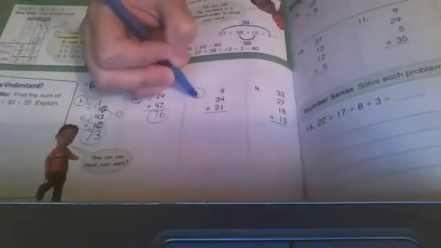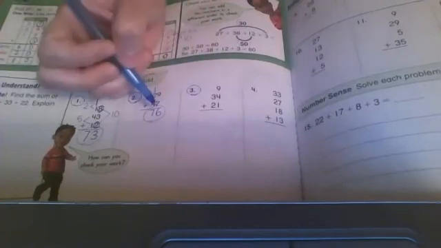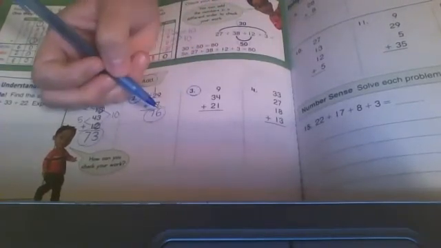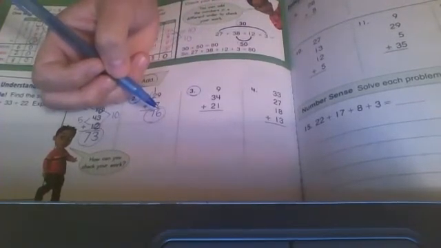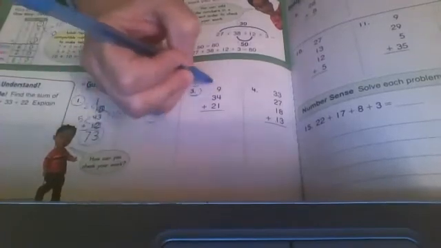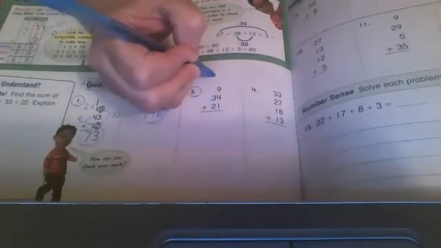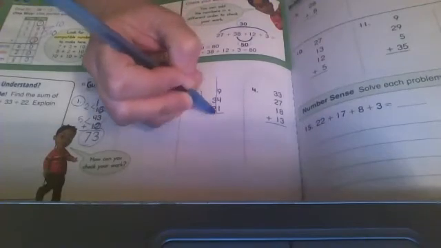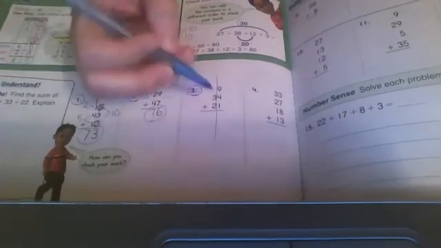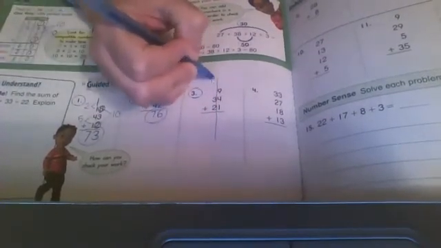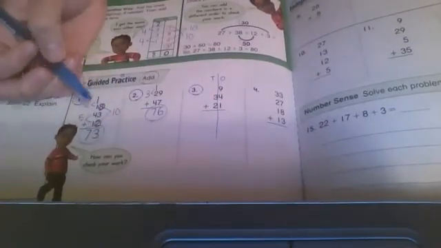Okay, all right, moving on to number 3, I'm going to go ahead and now move to the partial sums method. Now remember, partial sums, I'm going to start in my tens place for partial sums. So I'm going to just go ahead and put a line down here. These are my tens, these are my ones. Just kind of help me to stay organized visually.